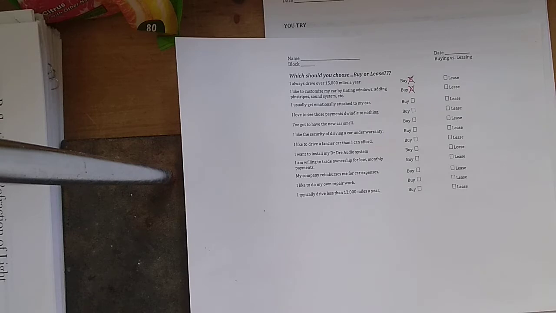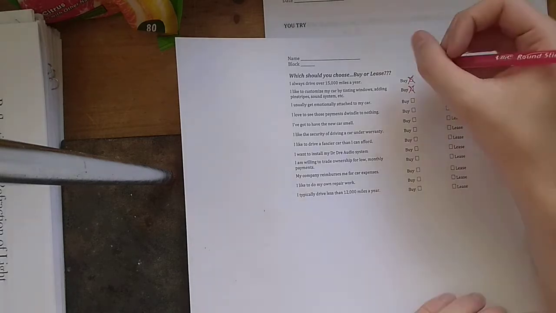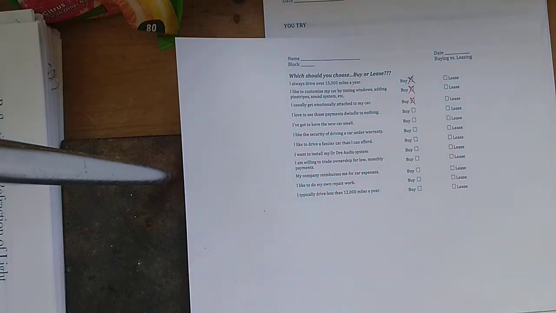Number 3, I usually get emotionally attached to my car. Some people really form a bond with their car. If you're one of those people, at the end of a lease, you have to give it up, or you have to pay even more money to outright buy it. So if you get emotionally attached, wouldn't it just be better to buy the car outright in the first place? Yes, it would.